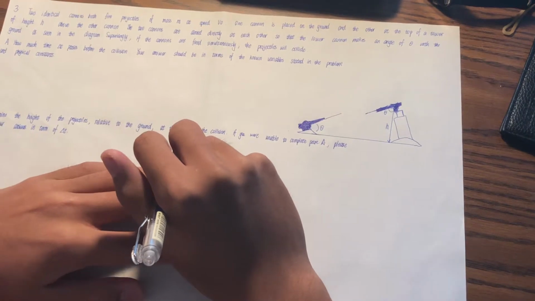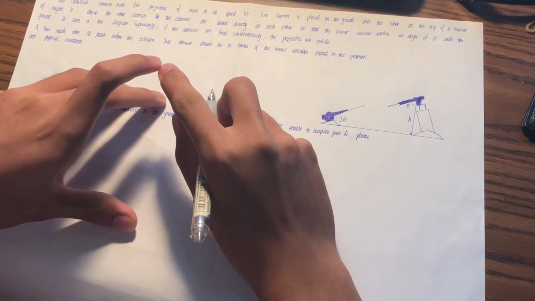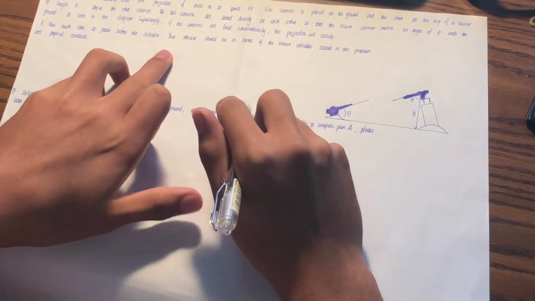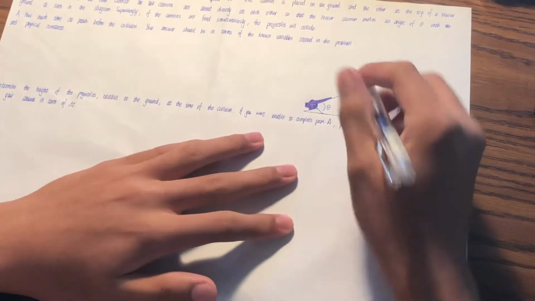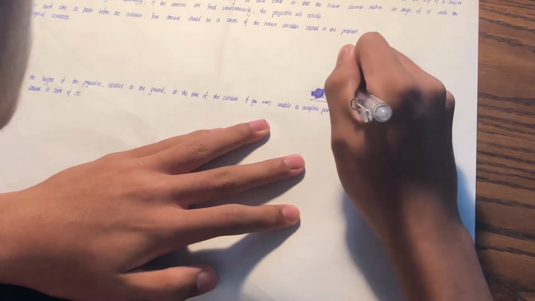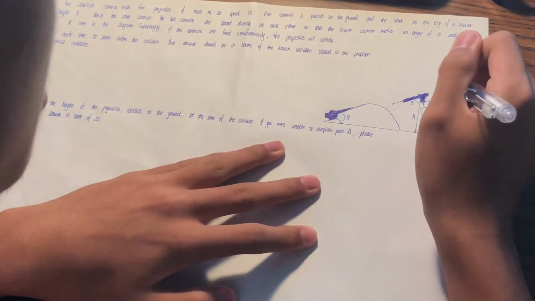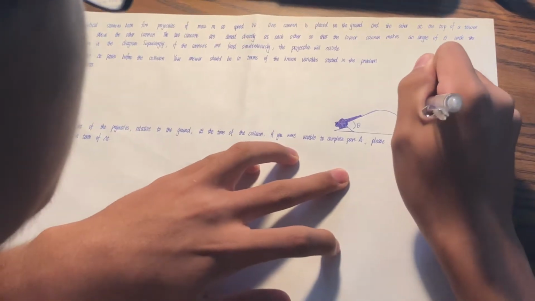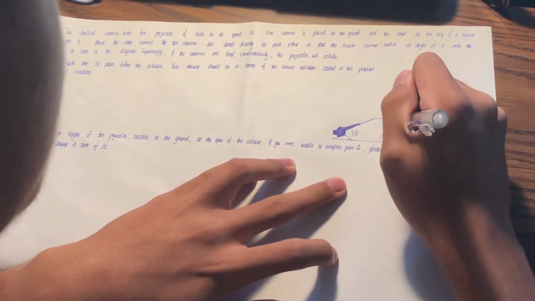So the first thing we need to do is, when the two cannons fire and when they collide, the y component should be equal when they collide together. The cannon from the ground fires along the trajectory route 1, and the cannon at the other end, which is on the top of a tower, goes through the trajectory route 2. So they will collide at this point.